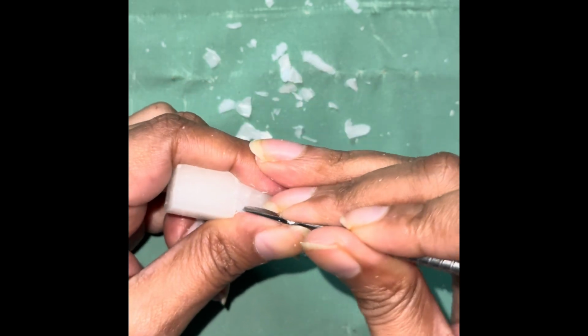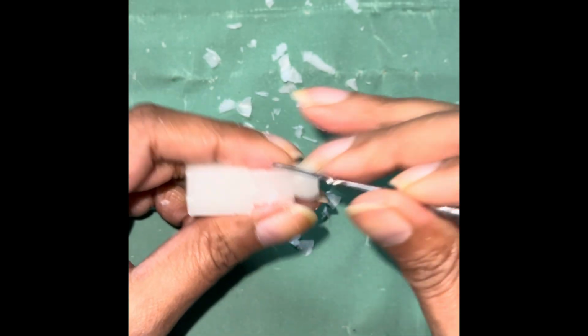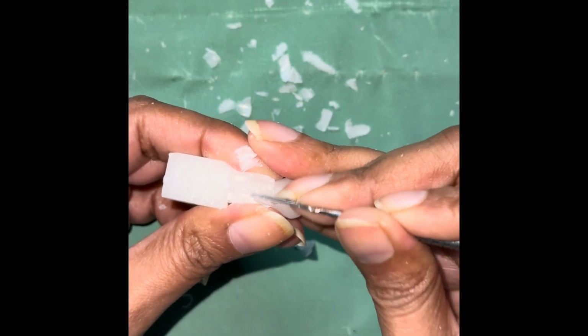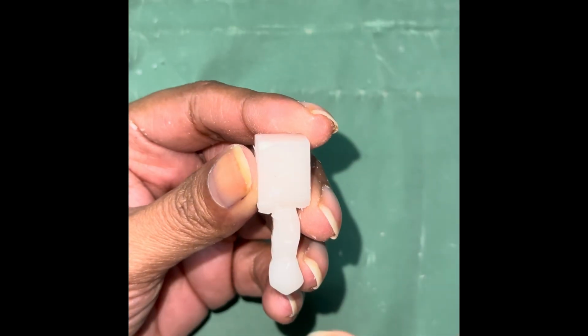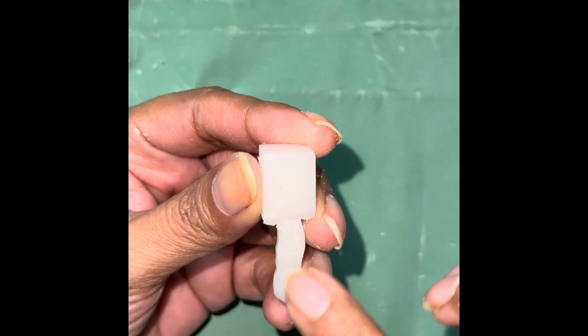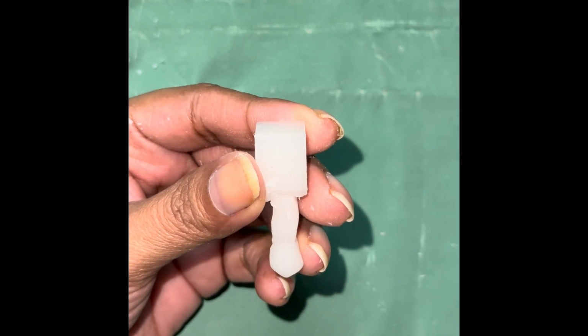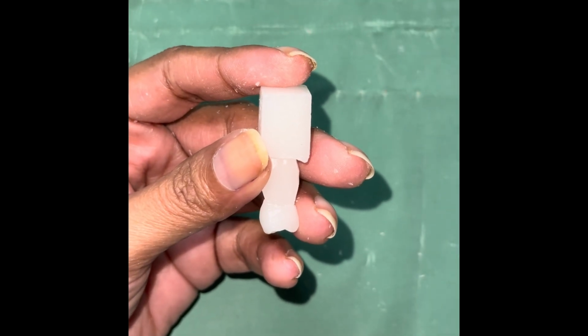You have to make the apex. Now just see, approximately I have given the shape of the root also from the buccal aspect. So next step will be, you have to draw the bifurcation. After that only you can give your finishing.